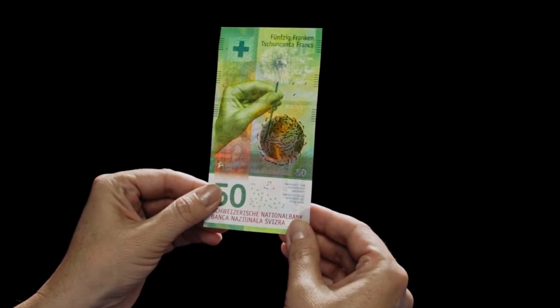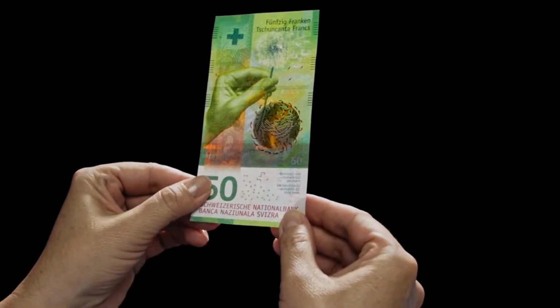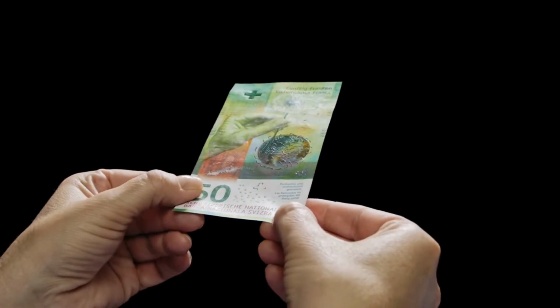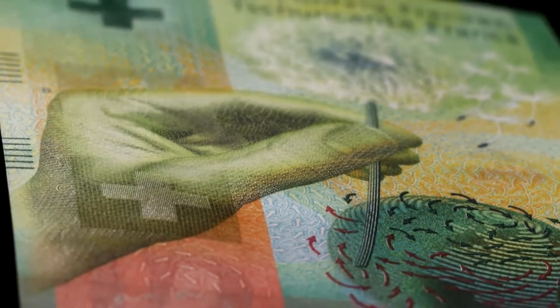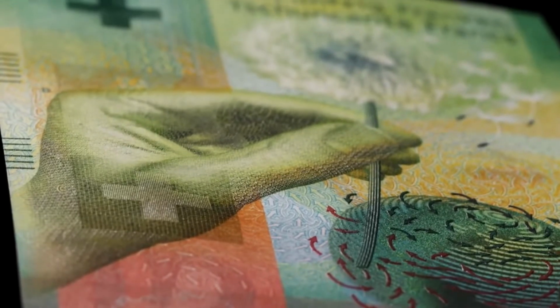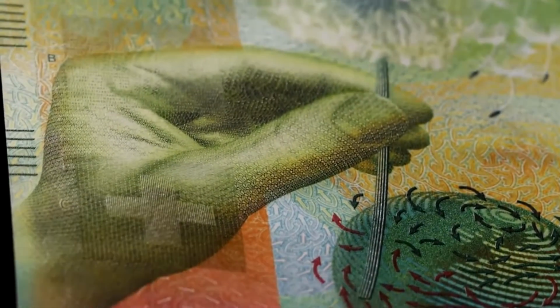On the front of the note, the Swiss cross is printed on the hand in such a way that it can only be seen from a particular angle. Hold the note in front of you and tilt it backwards. The Swiss cross stands out from the background.